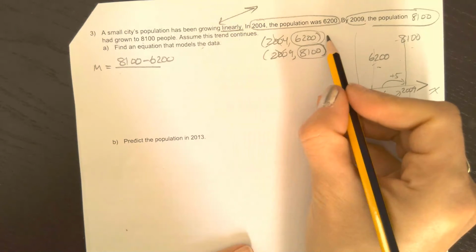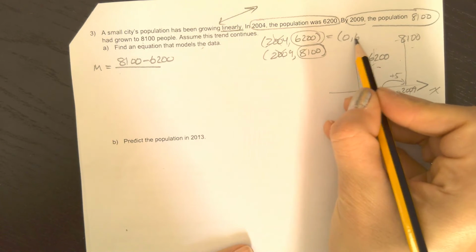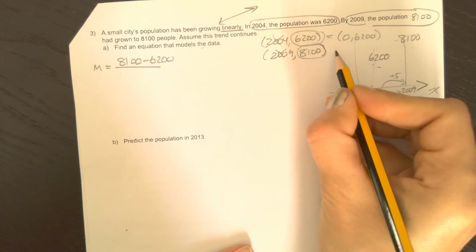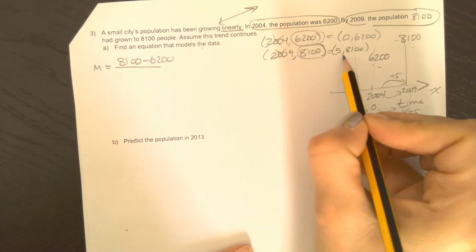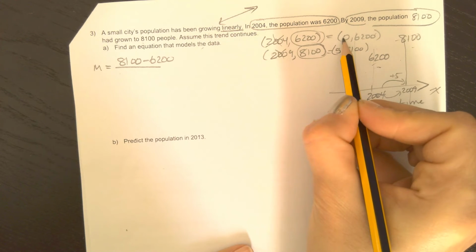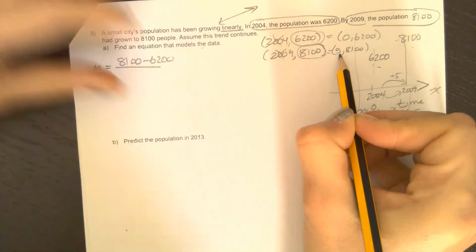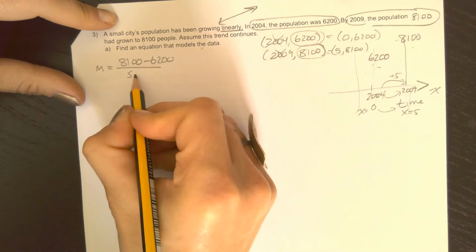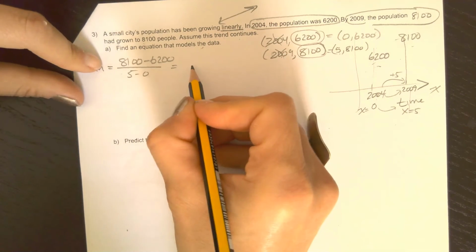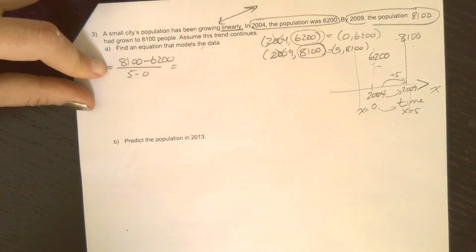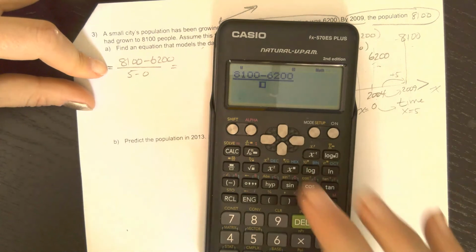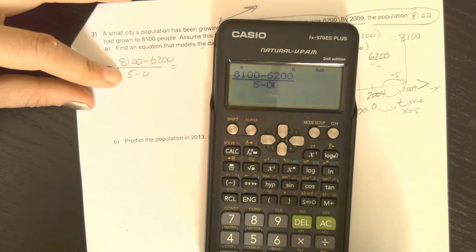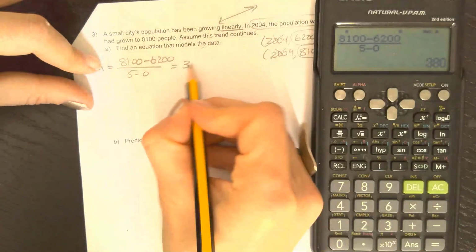So really, I have the point 0, 6,200, and this is 5. So this changes to 0, and this changes to 5 years later. Then on the bottom, I go 5 minus 0, and then I have to use my calculator. 8100 minus 6200 on the top, 5 minus 0 on the bottom, 380.